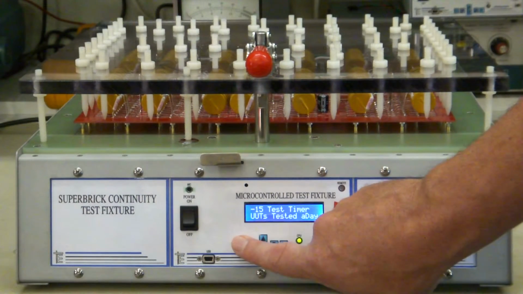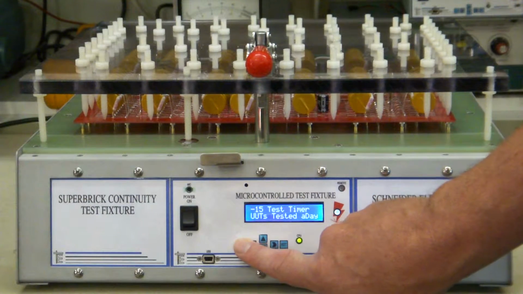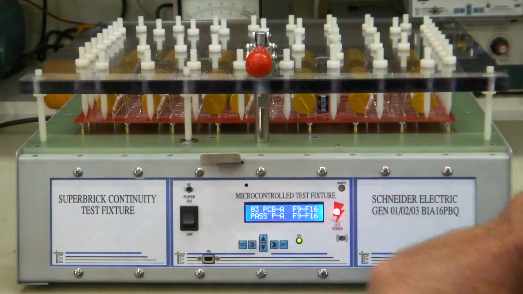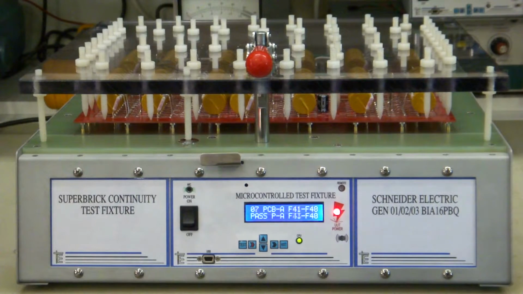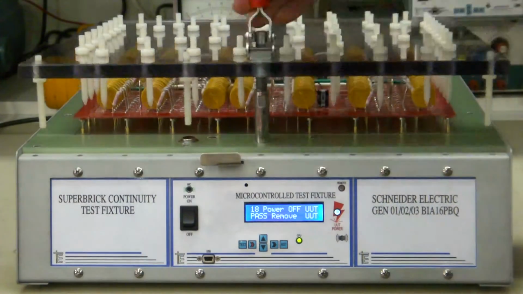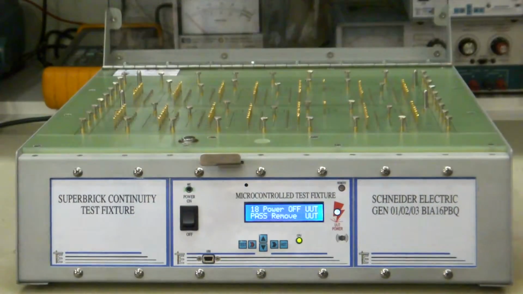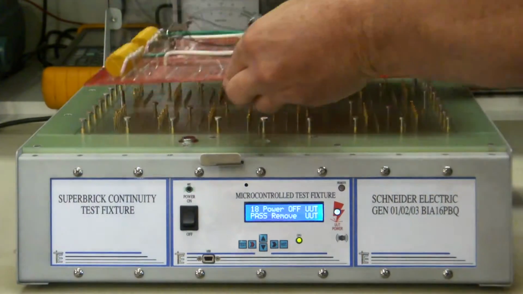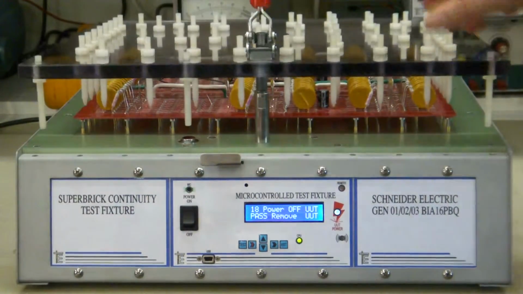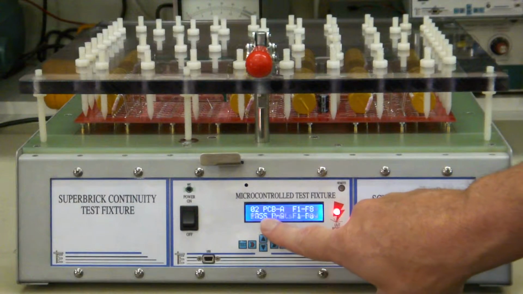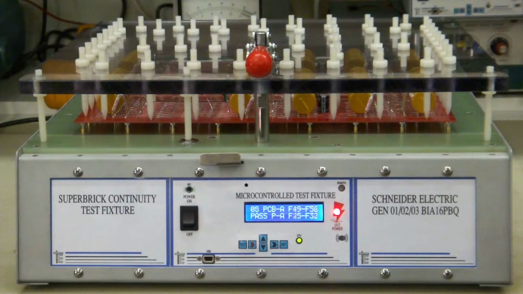UUTs tested per day. Now if you notice when you first do a test, this thing says 616 now. Units could be tested a day at that cycle speed. Now let's just go through a cycle and then take the board out, put it back in a normal way. And you'll see every time you do this, we'll put a different board in and test this. 1,338 units could be tested per day if I continue to take the board out and replace it at that rate. So it gives you a prediction on how many boards per day you can test.